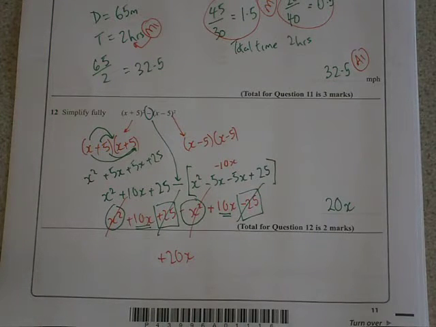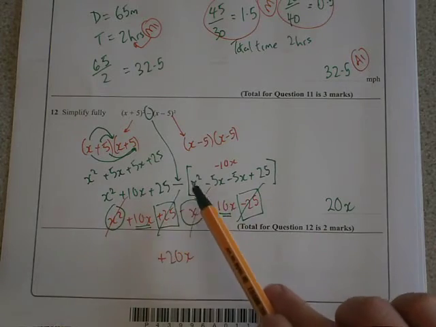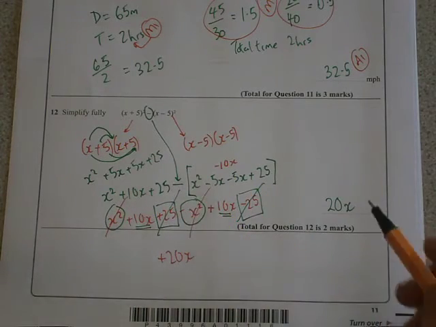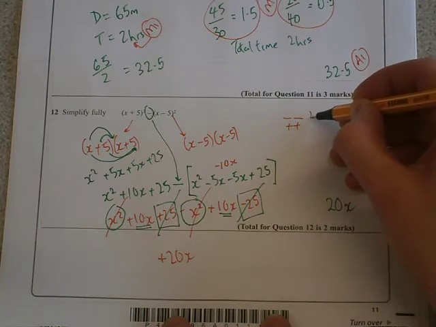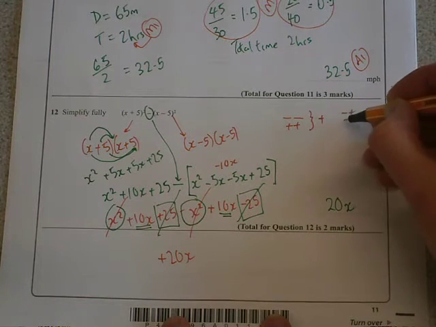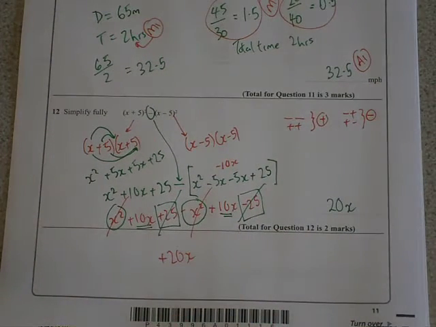Now there are loads of things that can go wrong in that question. Common errors would be not expanding the brackets. Common errors would be complicated use of these signs here, so a minus and a minus and a minus and a plus. Now remember, if the signs are the same, they always are a positive. If the signs are different, they're a negative. And if you can apply that, then most questions like this you will be able to get right.